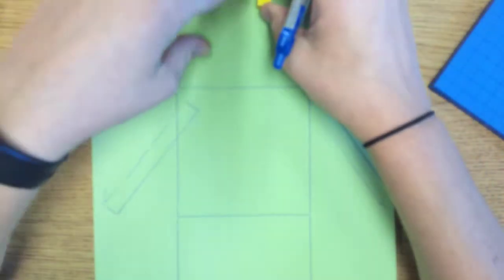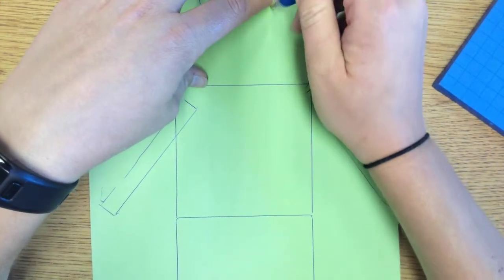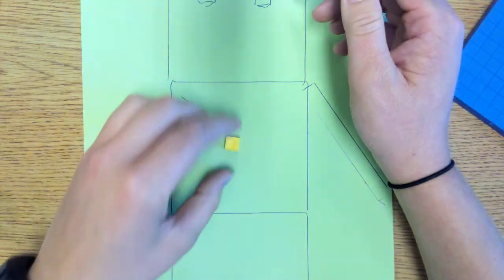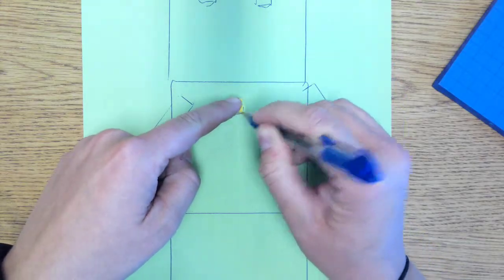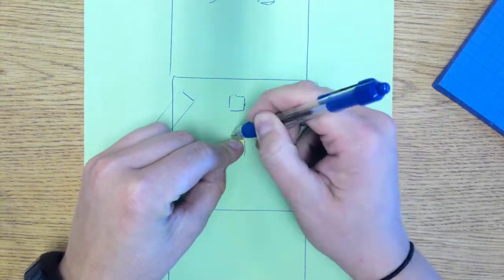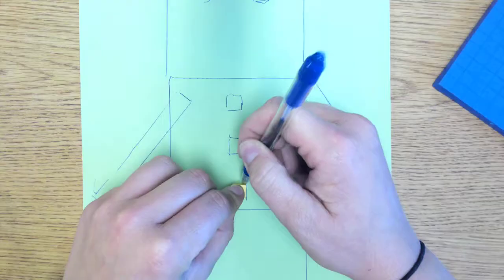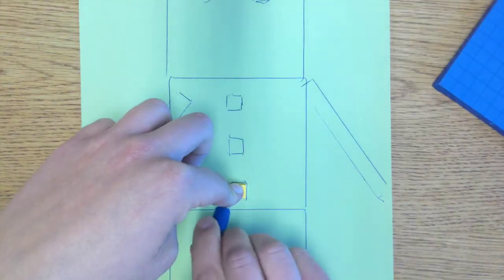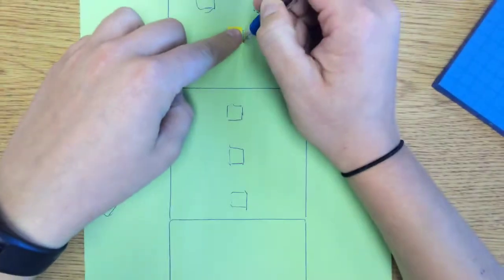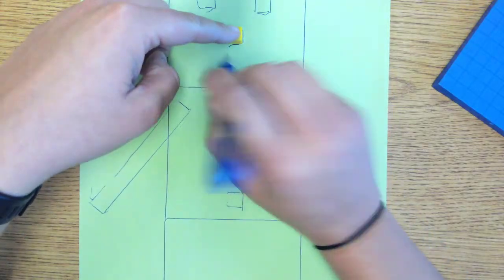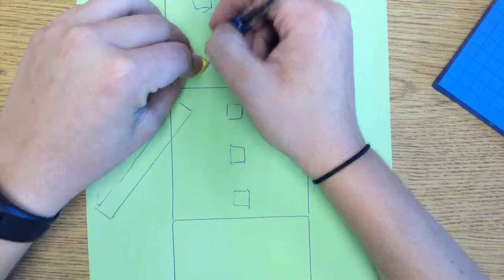Oh, that was a sloppy one. Sorry about that, guys. And then I'm even going to use these ones to make his buttons. Okay. So I've made his buttons. I'll give him a nose. And I'll even use these to give him a mouth.